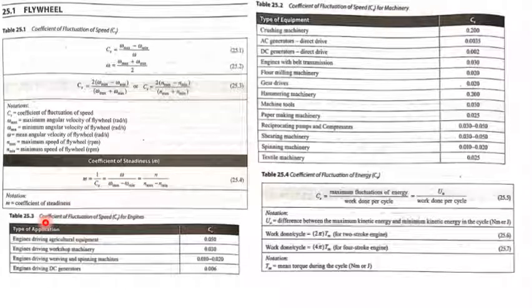Table number 2 in chapter 25 gives us the coefficient of fluctuation of speed for various machineries. Now, this table gives us the values of Cs for various machine equipments like crushing machinery, generators, gear drives, hammering machines, machine tools, shearing machines, spinning machine, textile machinery, particularly reciprocating pumps and compressors. So these are some of the common machines where we come across the application of flywheel.